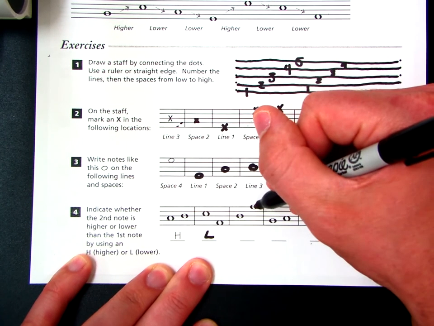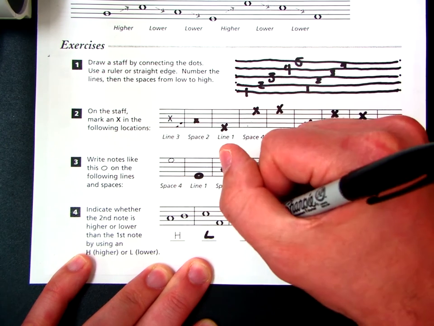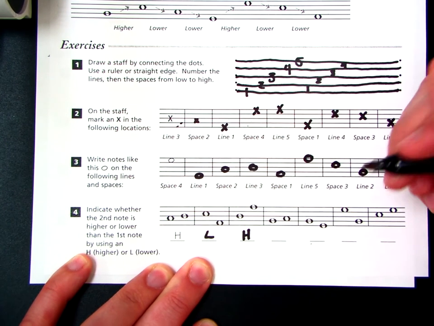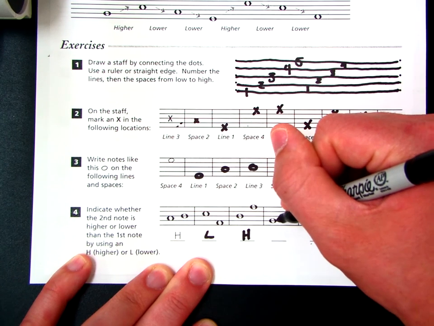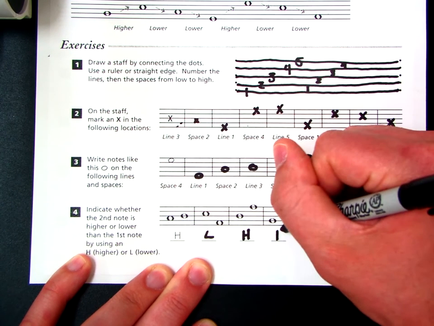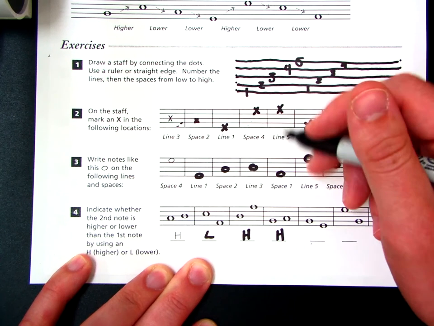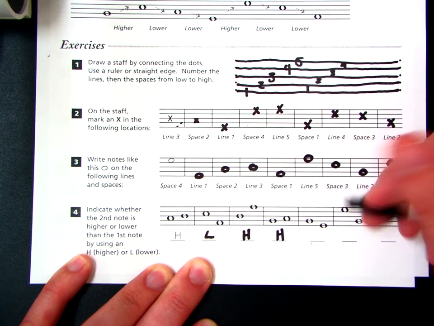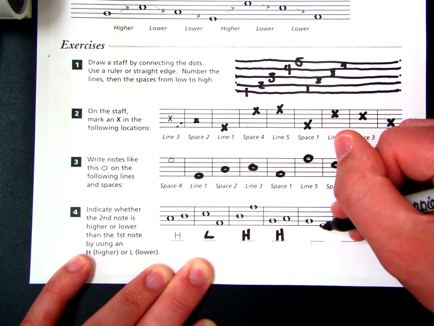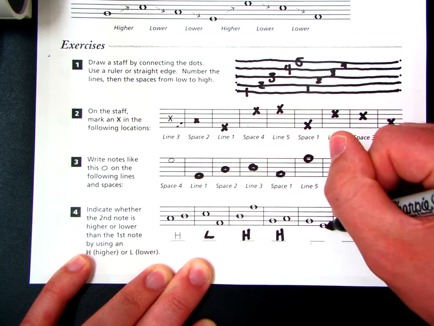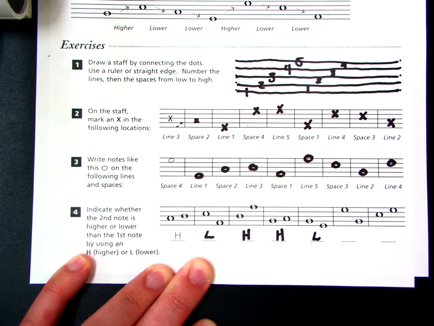The second note here is above the first one, so that means it's higher. H. Next one, this note here is higher than the first one, so we say higher. Right, higher on the staff. It goes up higher, closer to line 5, right? This one here, we have line number 2, and then we have line number 1. So because this one's lower, we write an L for lower.